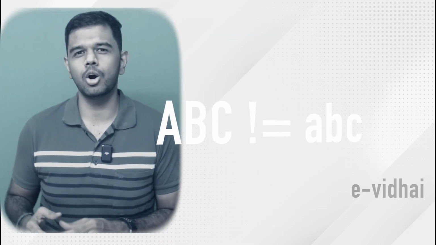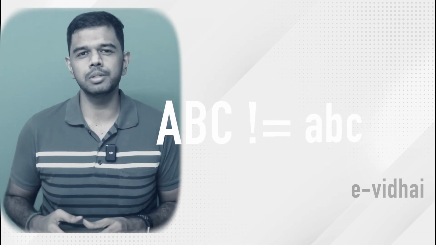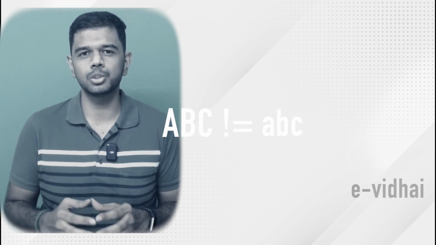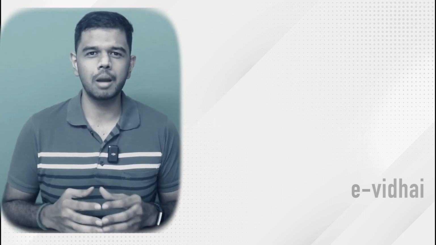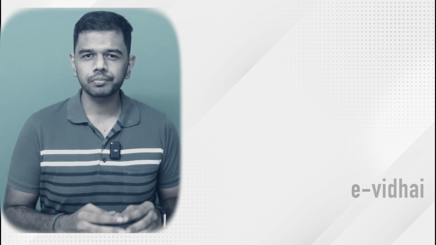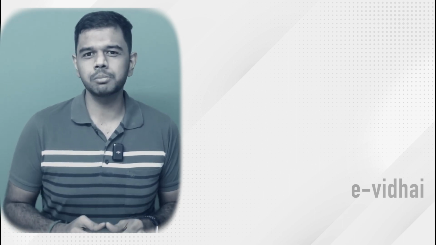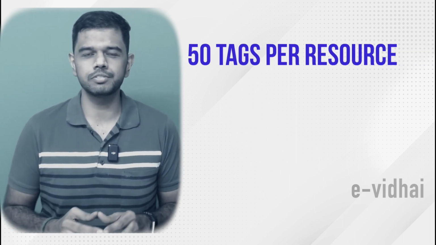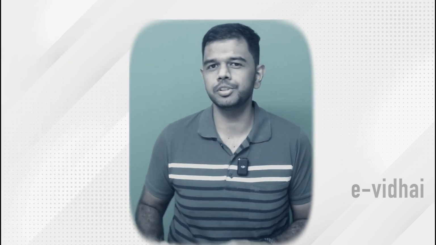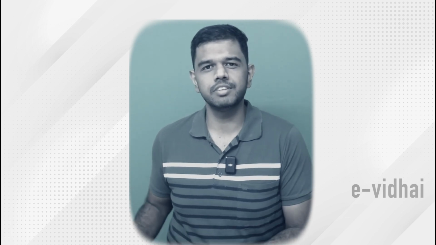So if you have a tag name ABC all in lowercase and another tag name ABC all in uppercase, then AWS is going to treat them as two separate tags. The same applies for the value as well. You can add a maximum of 50 tags to a specific resource. So the more tags you add, the more info about the resource and its purpose, to get the most benefit of cost visibility, automation, and giving access.